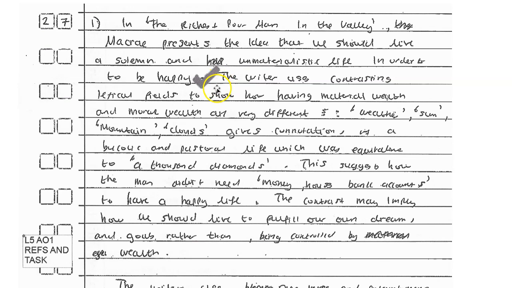Right, now Sanjay goes straight into a structural feature. "The writer uses contrasting lexical fields to show how having material wealth and moral wealth are very different. So we have weather, sun, mountain, clouds, gives connotations of a bucolic and pastoral life."